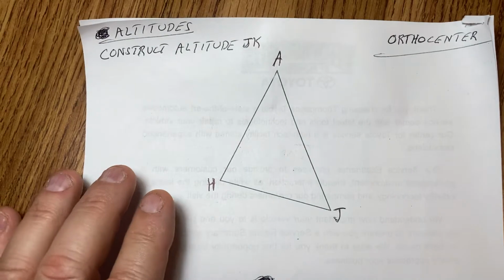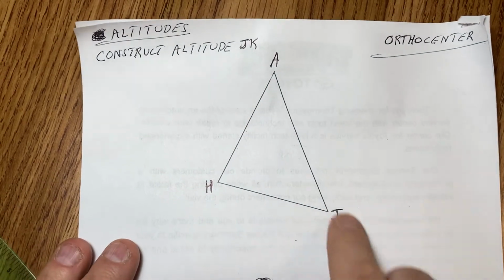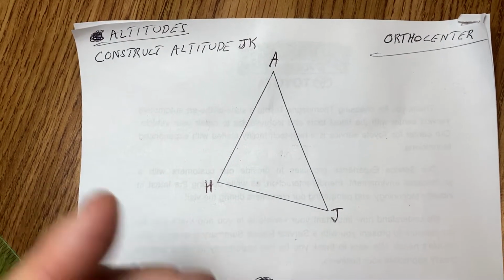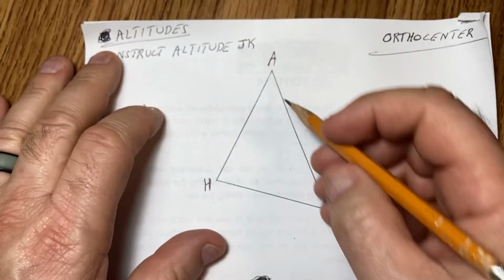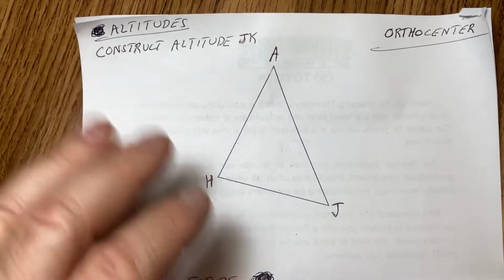Hajj. I'm not going to Mecca, but this triangle is Hajj. Well, go to Mecca if you need to. Good and able-bodied.